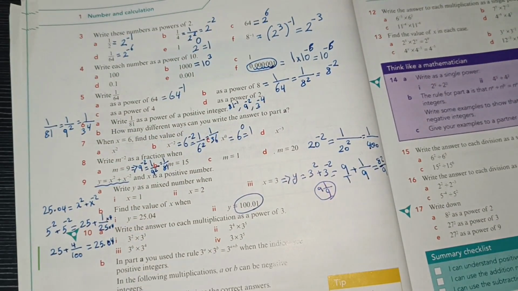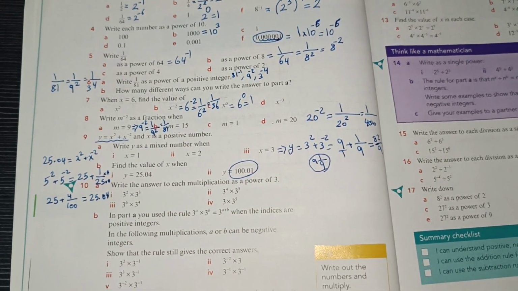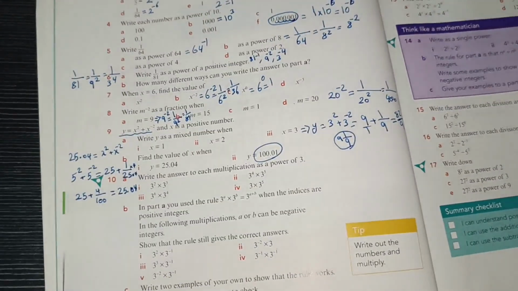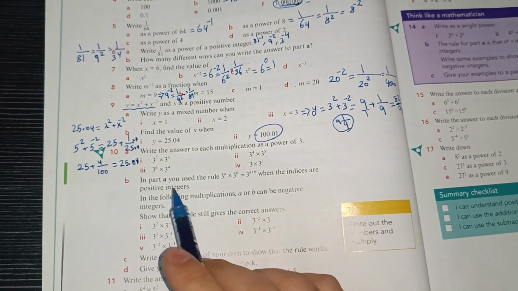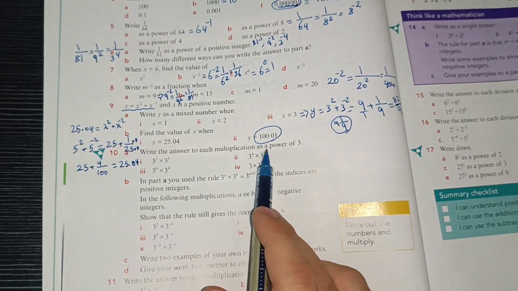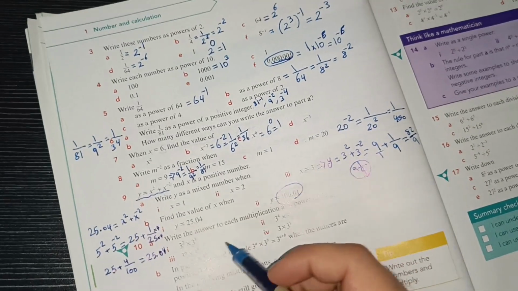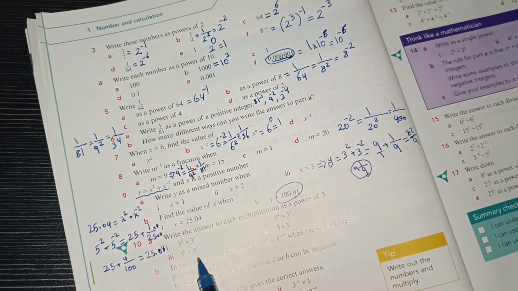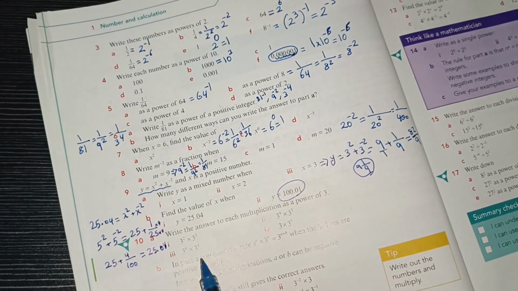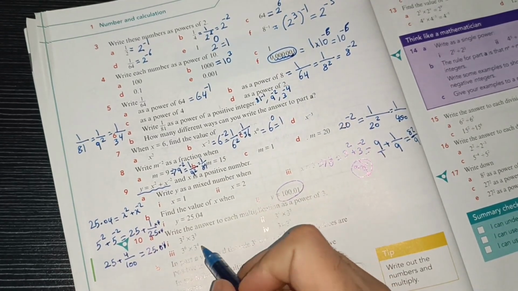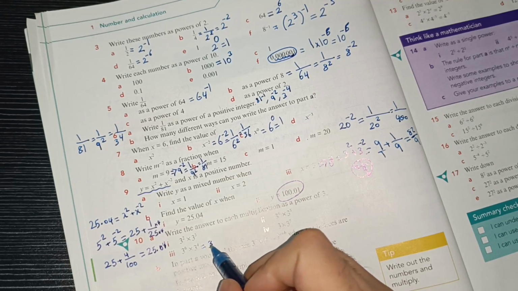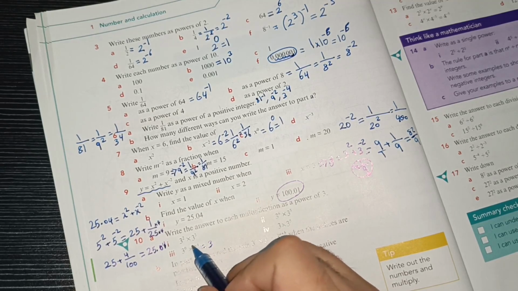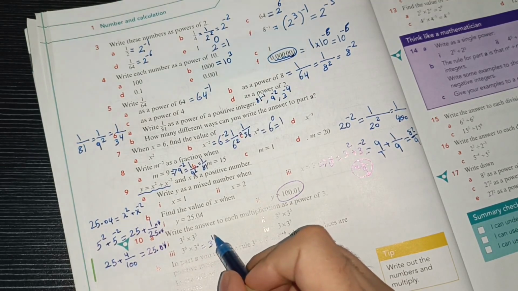Right now, these are the questions that we can follow the rules that we study on them. So here I will just solve two of them. Write the answer to each multiplication as a power of 3. So we have multiplication of powers with the same base. All right, so keep the base. For example, part 3, keep the base and add these exponents. So 4 plus 6, 10.